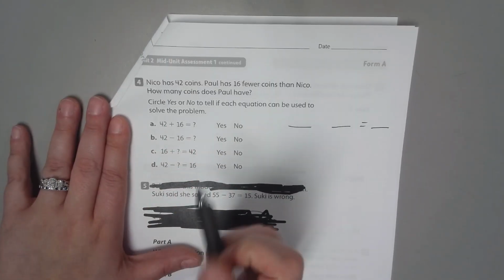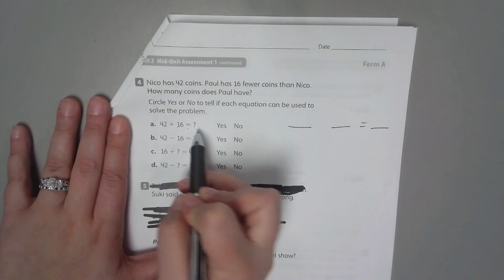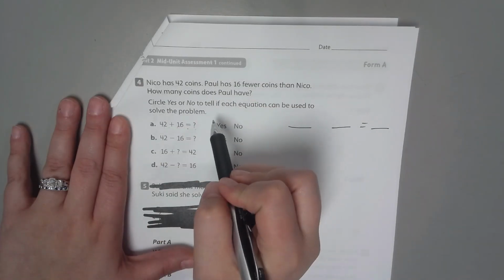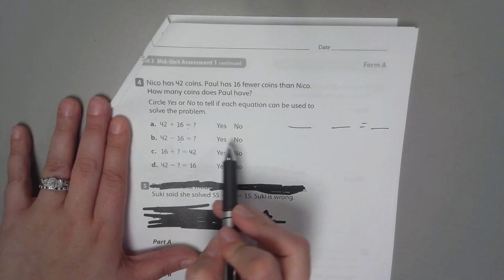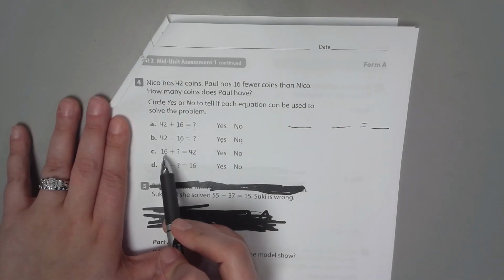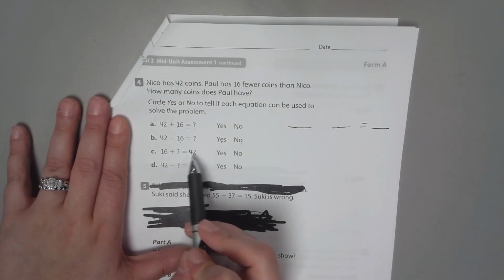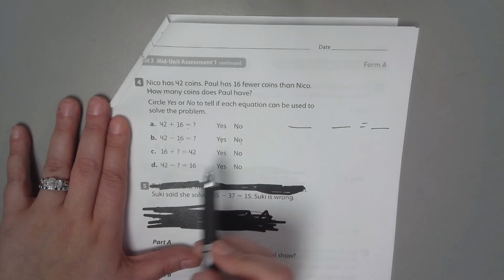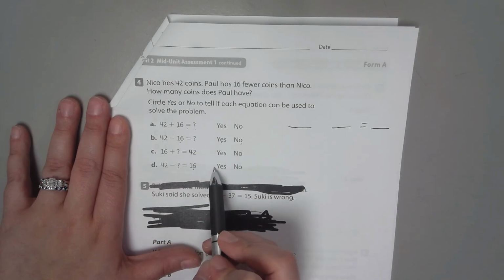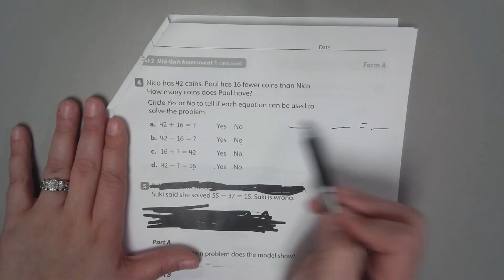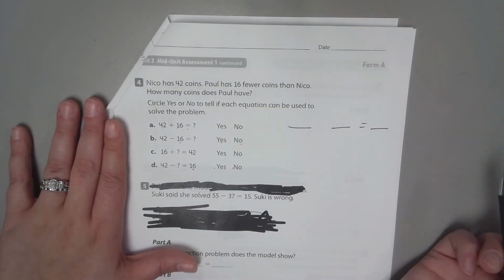Think of fact families. So 42 plus 16. Does that work to solve this problem? Yes or no? 42 minus 16. Does that work? Yes or no? 16 plus mystery equals 42. Does that work? Yes or no? 42 minus mystery equals 16. Does that work? Yes or no? Again, write it as you read it and then think of fact families.